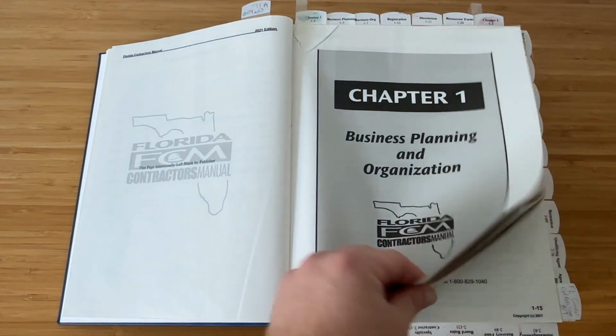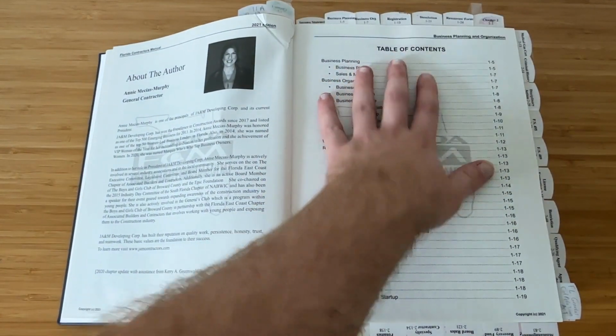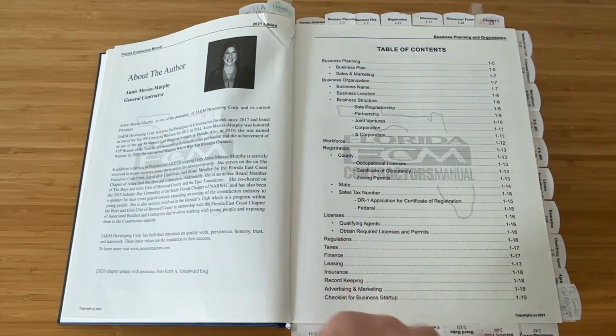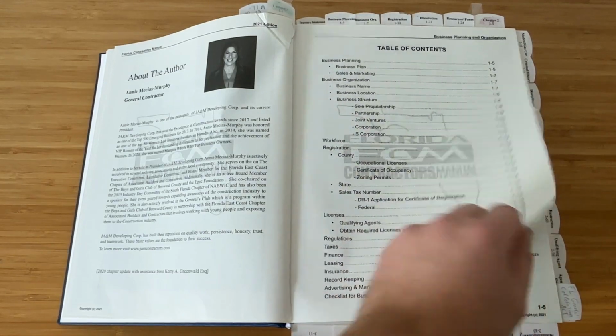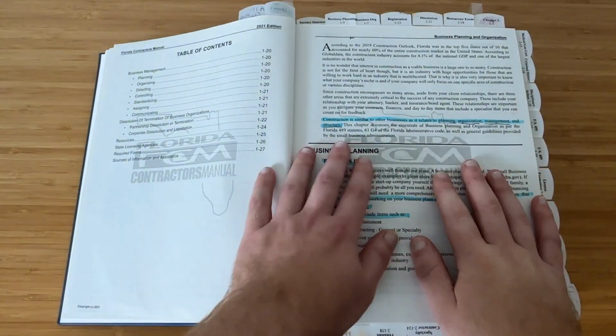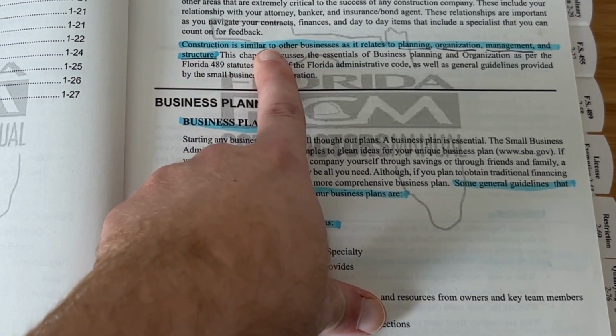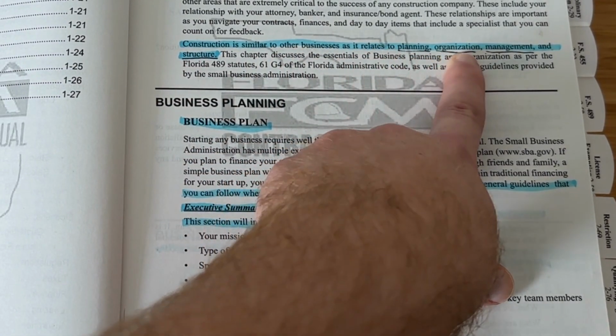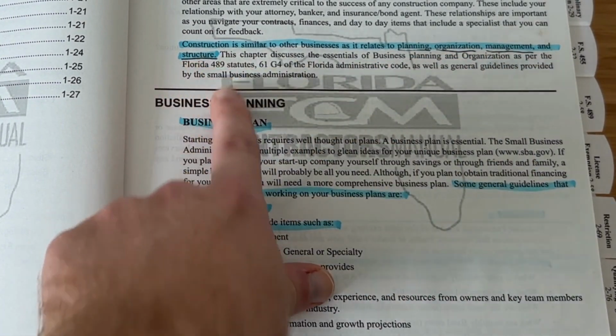Here's chapter 1. In this table of contents, I didn't highlight anything. This one I just kept clean. Some of the other chapters, I do highlight a few things. On page 1.5, we're starting. This is the first highlight I have. Construction is similar to other businesses as it relates to planning, organization, management, and structure.